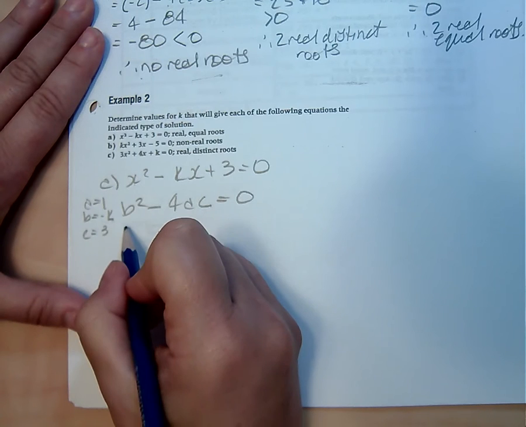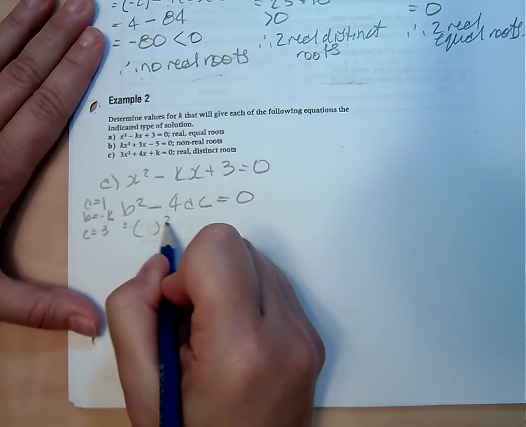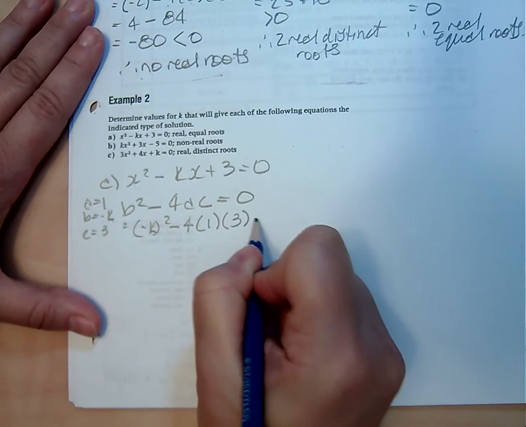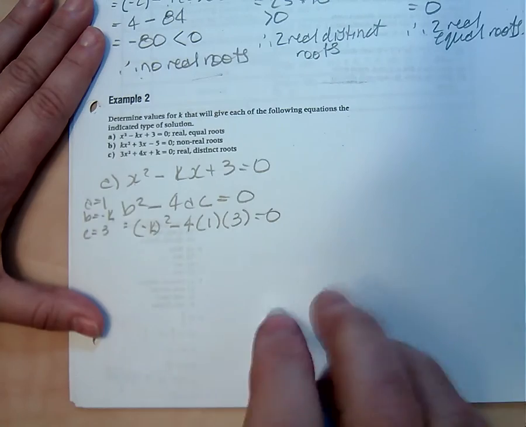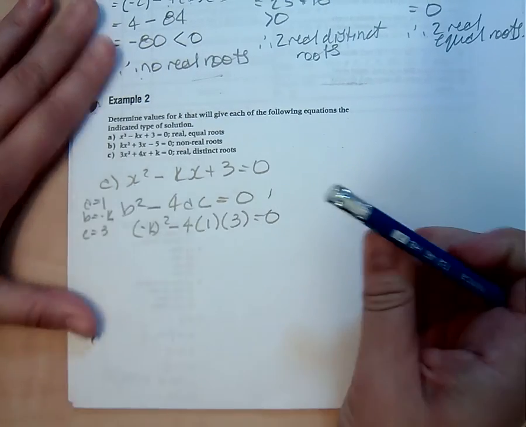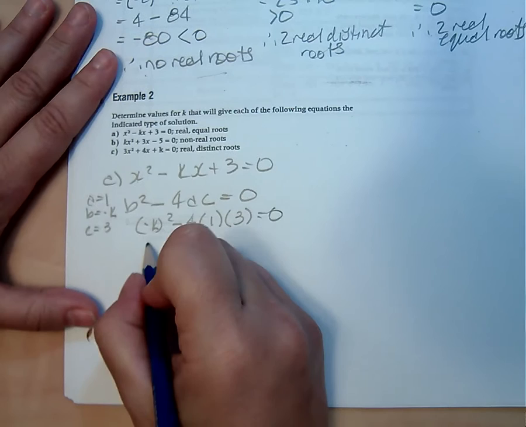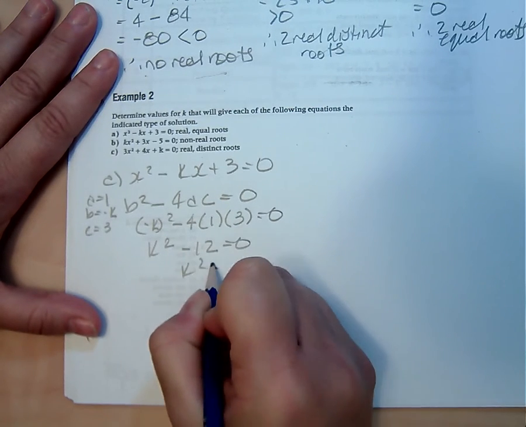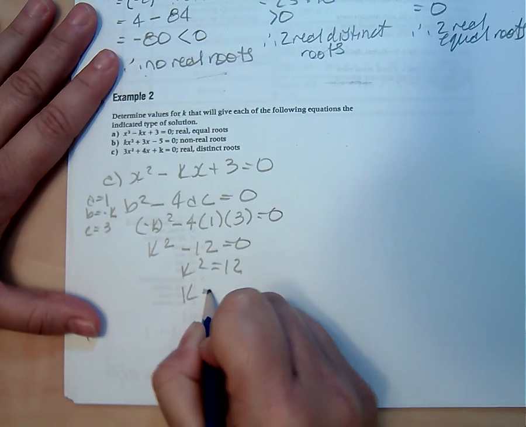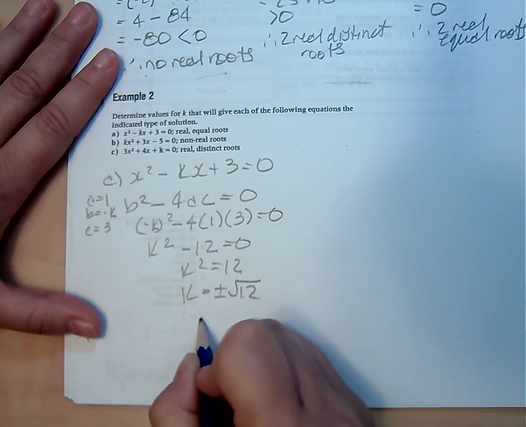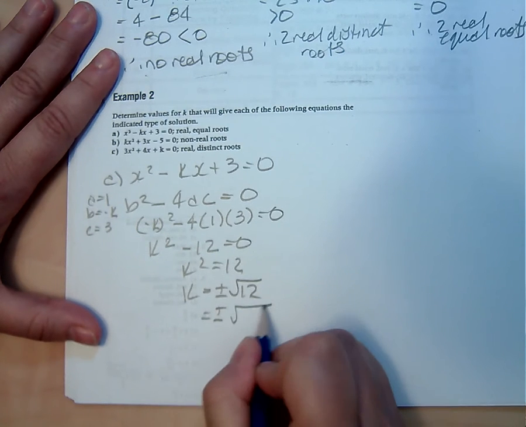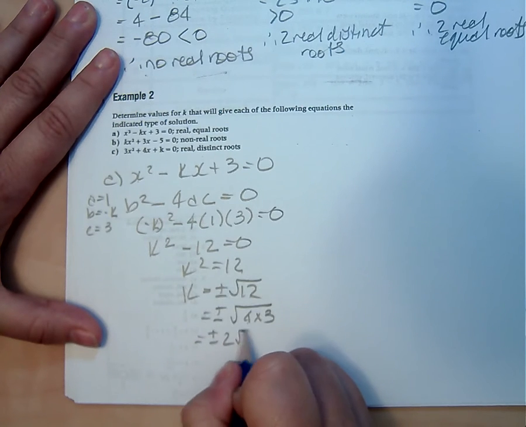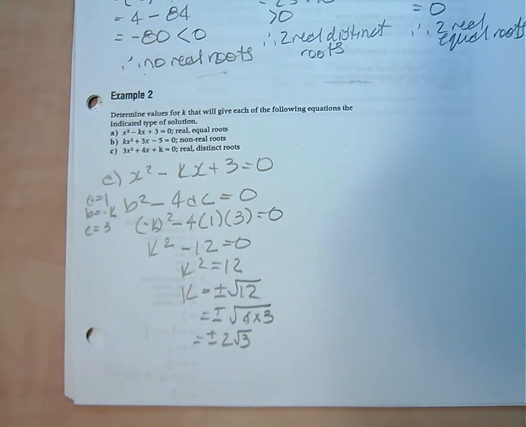So let's sub it in. b squared is (negative k) squared minus 4ac. So now, (negative k) all squared is k squared. This is minus 12 equals 0. k squared equals 12. So k equals plus or minus root 12. But of course we know root 12 can be broken down to root 4 times root 3. And then we take out the 4, so it's plus or minus 2 root 3. And that's what k is equal to.